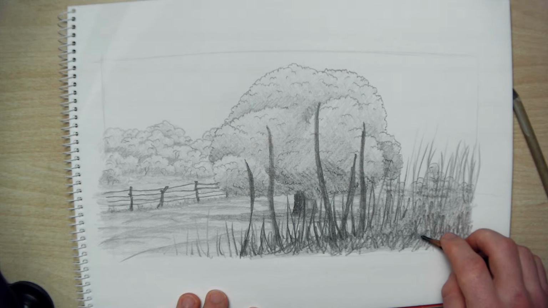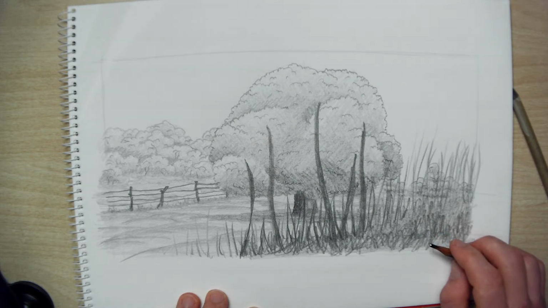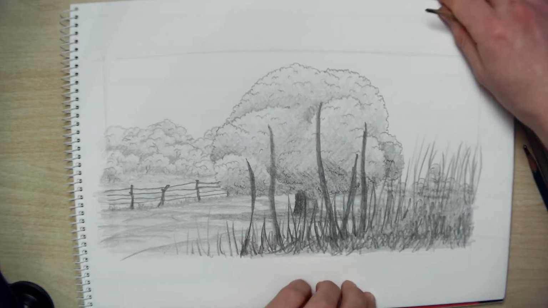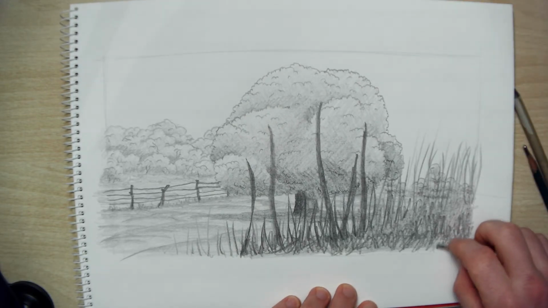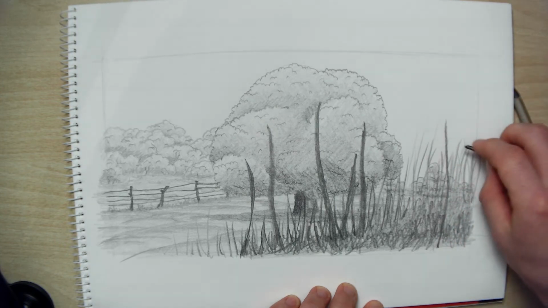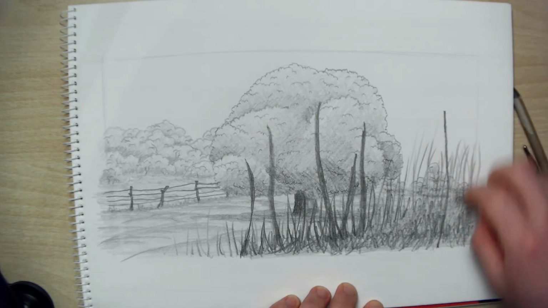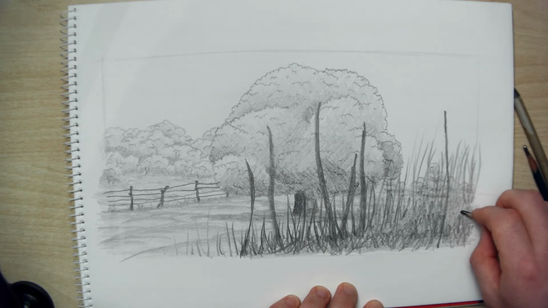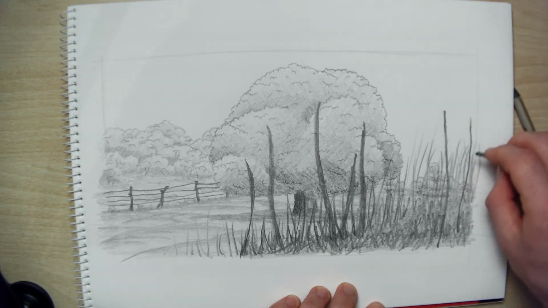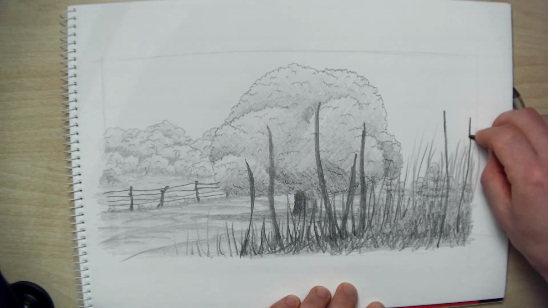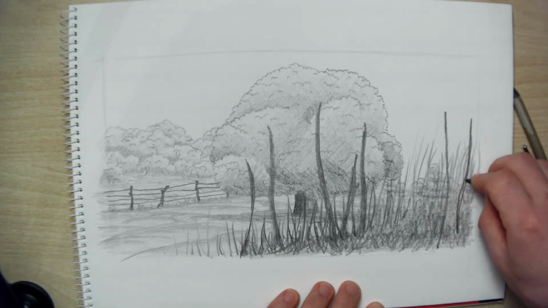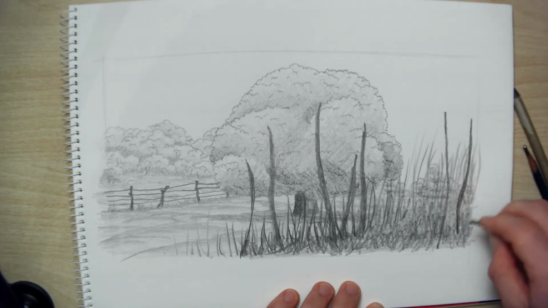I'll just fill in a couple more. Maybe I'll even use the 7B pencil since we're very close right here. So to up the contrast a little bit, I want to put one more in here and maybe one more, but I don't want to do it over here since I don't want to cover up those bushes that I've got going on in the background.